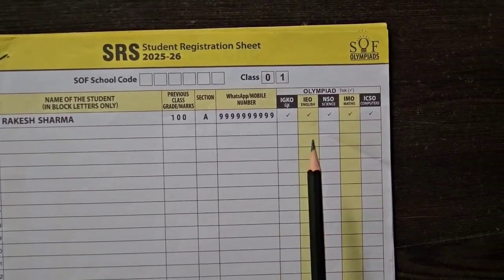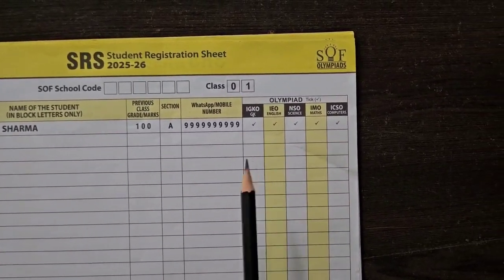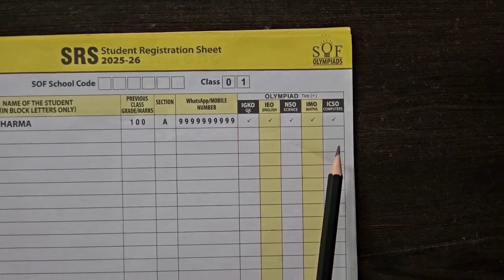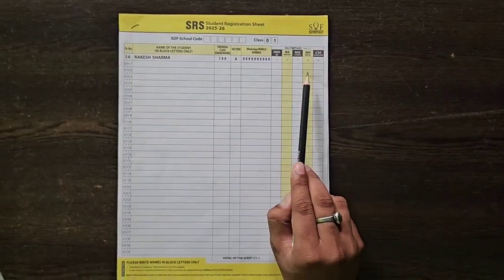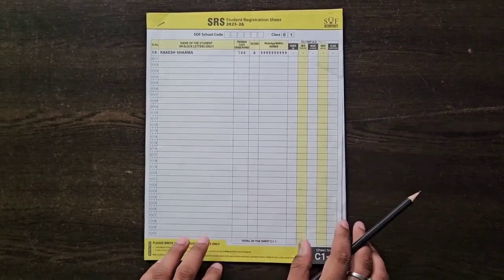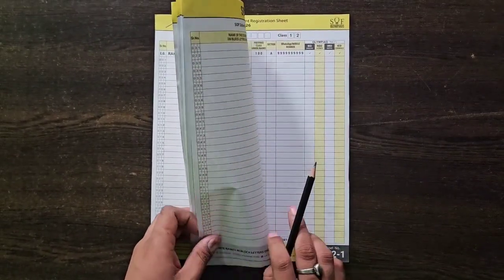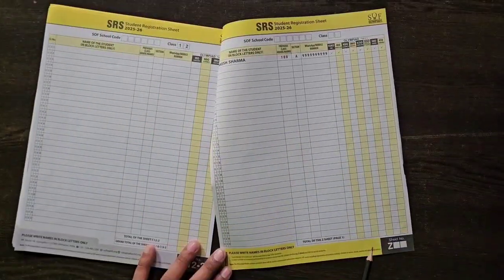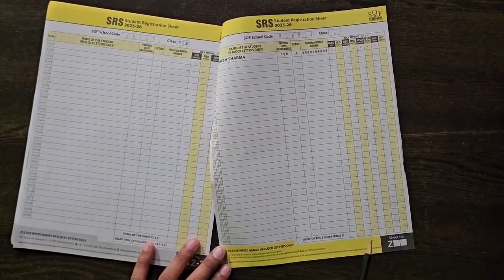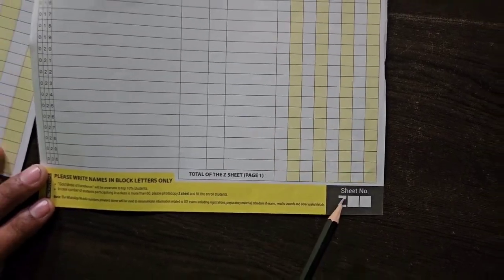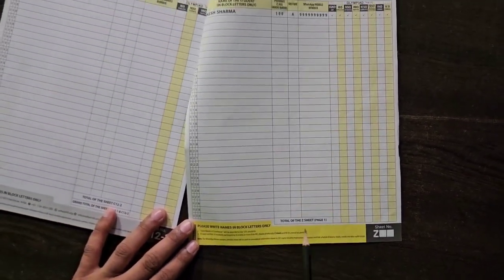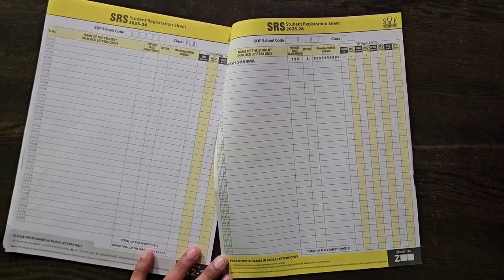If students wish to participate in multiple exams, teachers can mark the corresponding check boxes on the forms to select multiple subjects. In the brochure, you will receive 12 registration sheets for classes 1 to 12 for 60 students. In case the registered students exceed, there is an extra G sheet which can be photocopied if needed, or you can send us email regarding more sheet requirement.